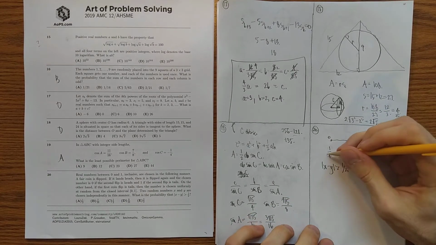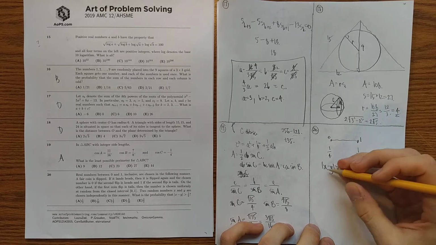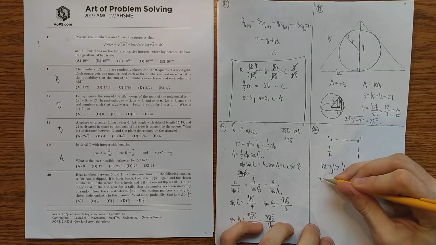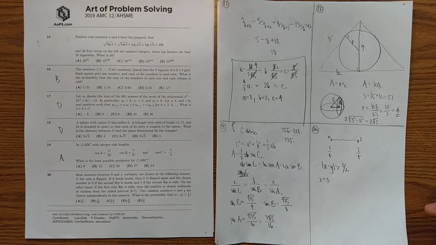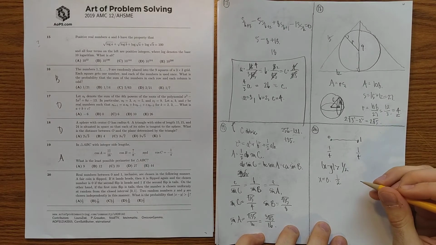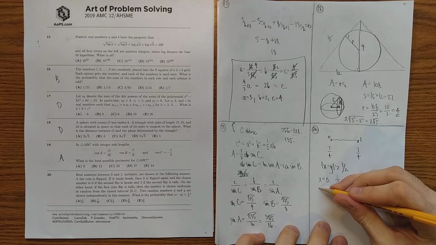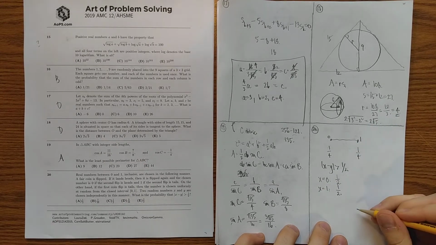Okay, I would know how to do this except for the 1/4, so let me just take those cases. Say that x is equal to 0, then what's the probability? Then we get a 1/2 chance. If x is 1, we get a 1/2 chance.